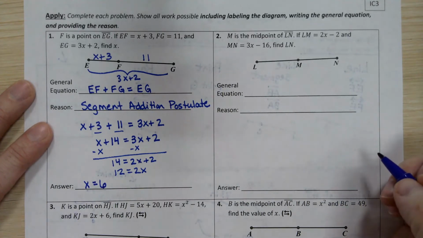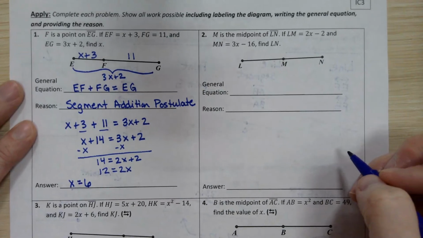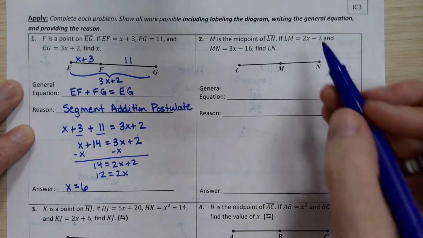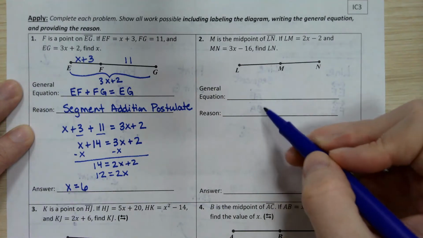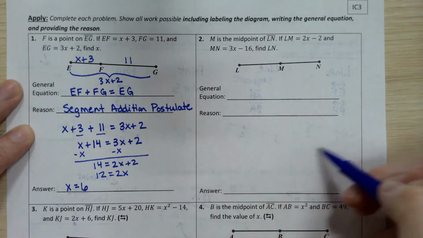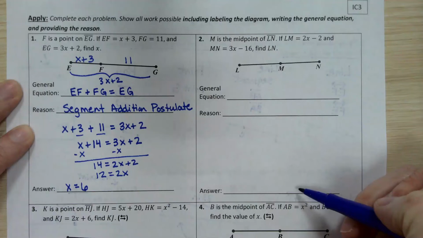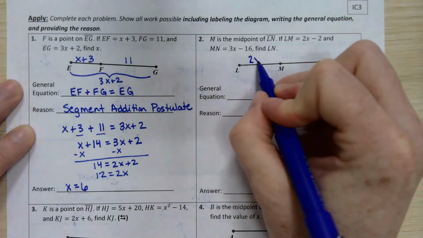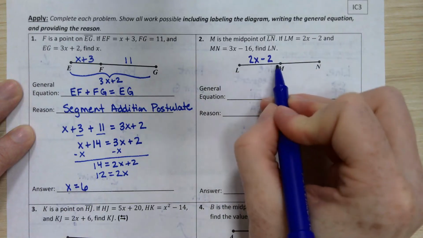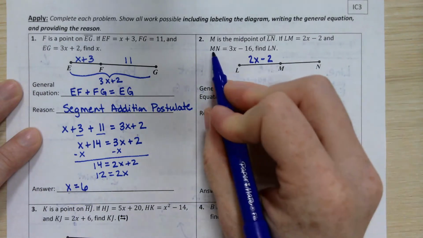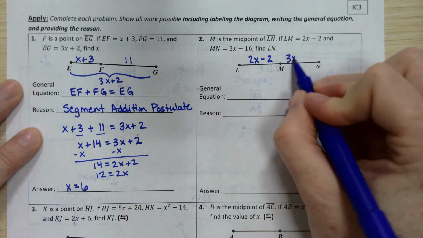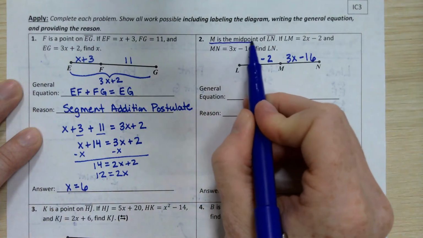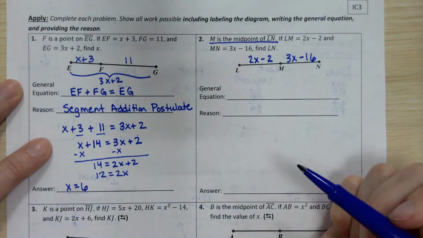Move on to example 2, you can do the same thing. Label your picture first with the information, and then see if you can put together a general equation, a reason, an equation to solve specifically, and then an answer. LM is 2x minus 2, so that's this portion of the segment. MN is 3x minus 16, and this time they've told us that M is the midpoint of segment LN.